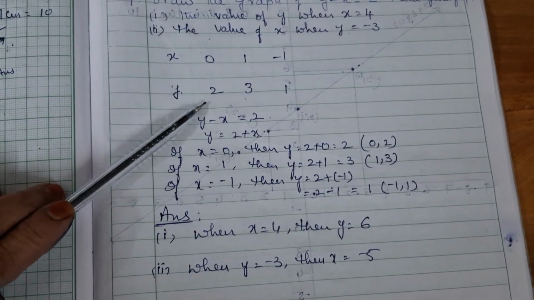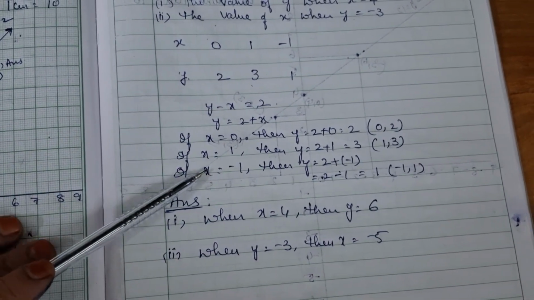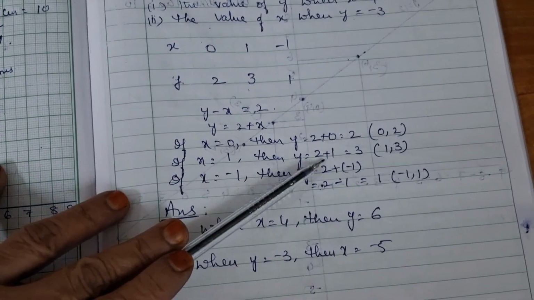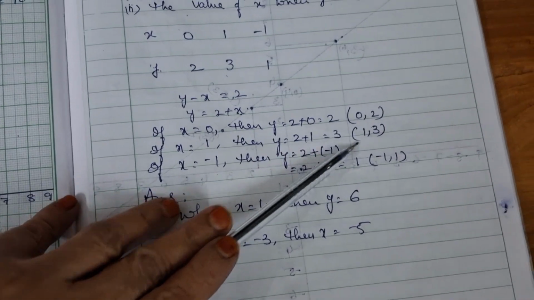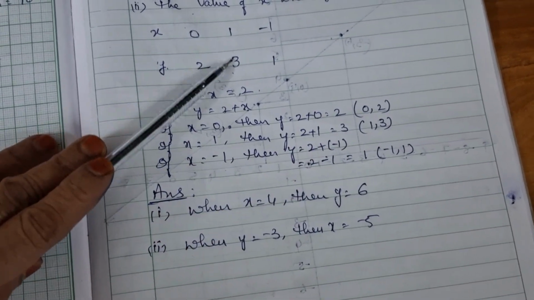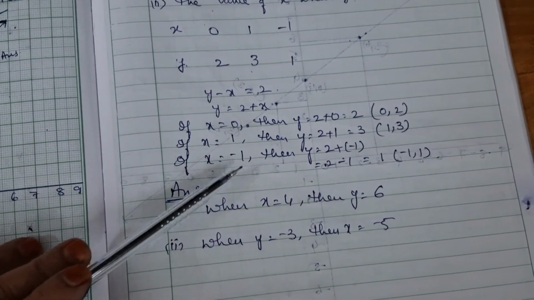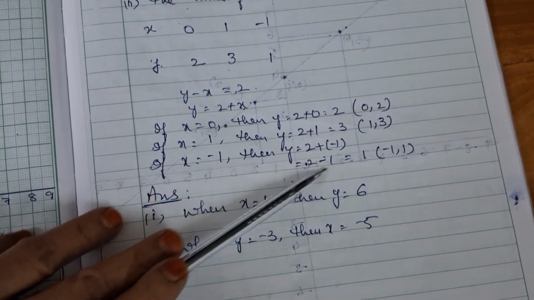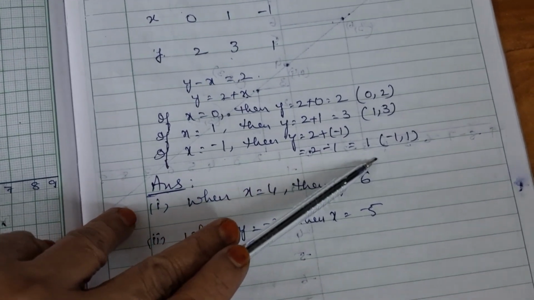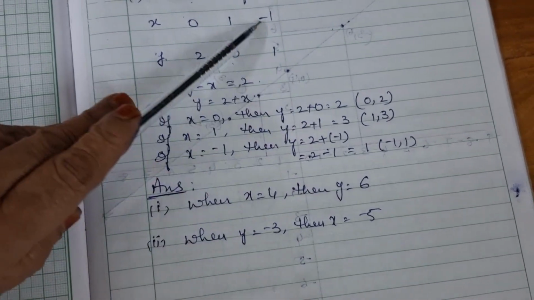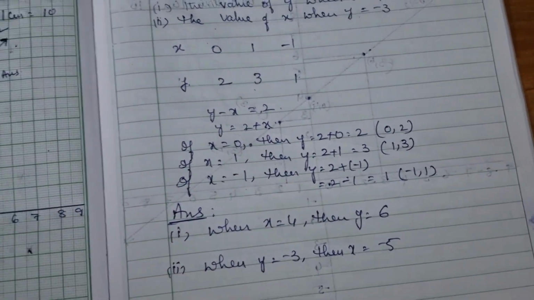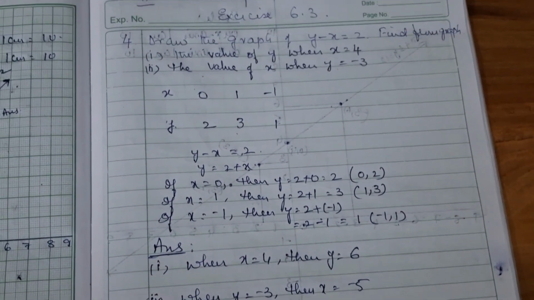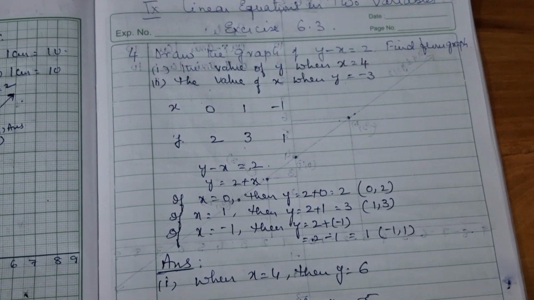If x is equal to 1, then y is equal to 2 plus 1, that is 3, so (1, 3). If x is equal to minus 1, then y is equal to 2 plus of minus 1, that is 2 minus 1, that is 1, so (minus 1, 1).